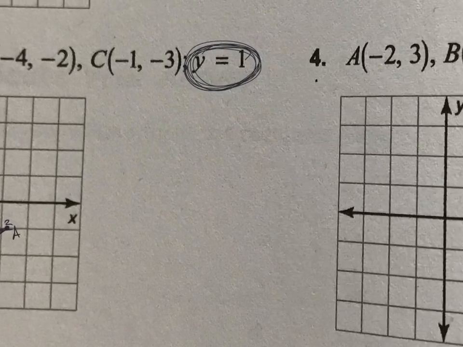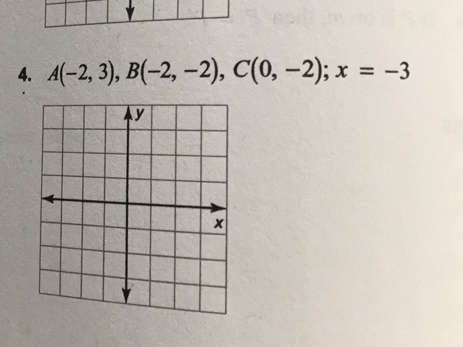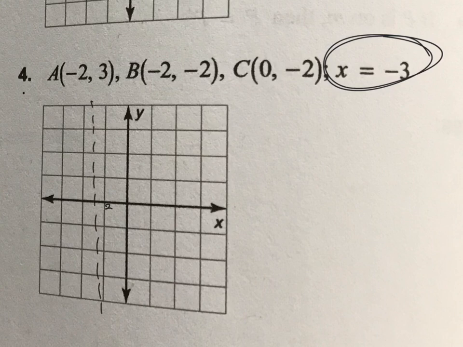Now, the next problem. We're not doing this one. I'm just showing you that you would reflect it over x equals -3. So if you went by 2's, the x equals -3 would be right here. And you would count to that line and count to the other side. Are we okay with counting to the lines? Anybody need to actually do this one?